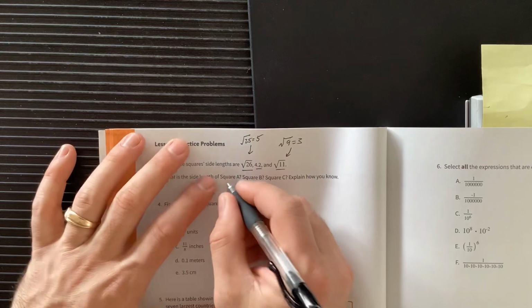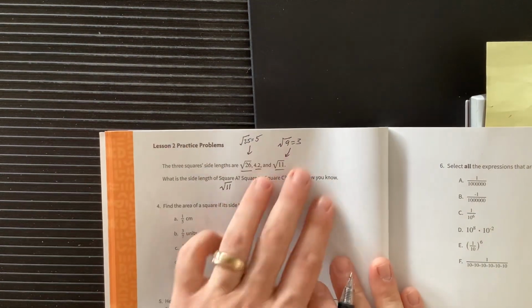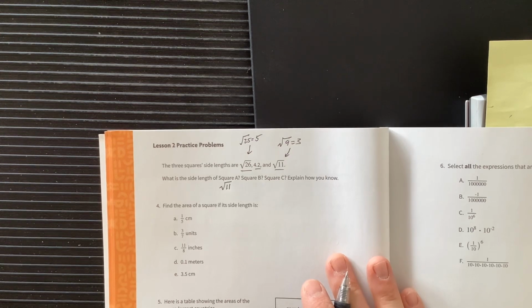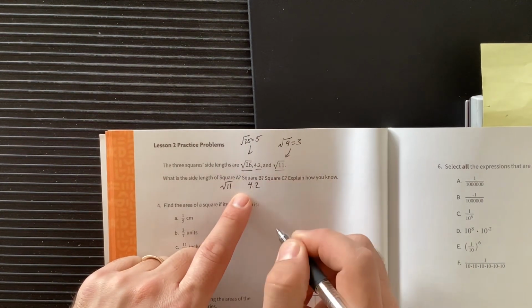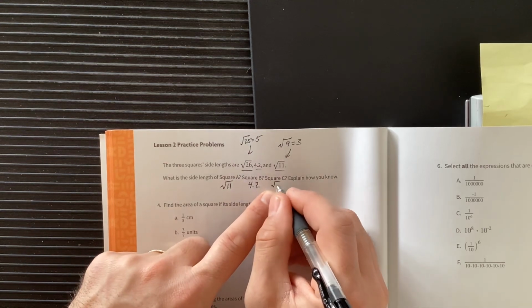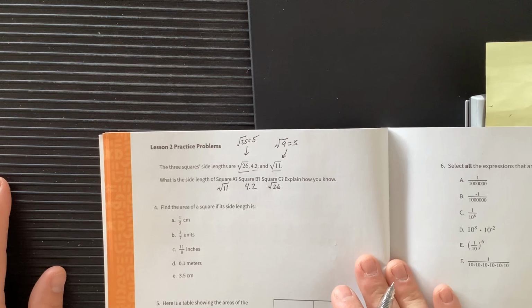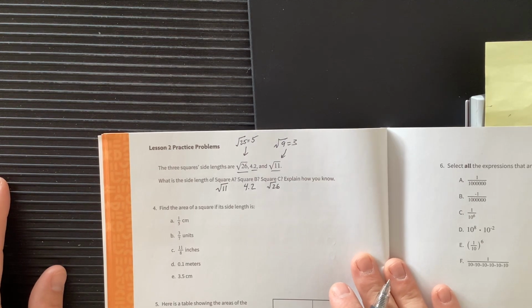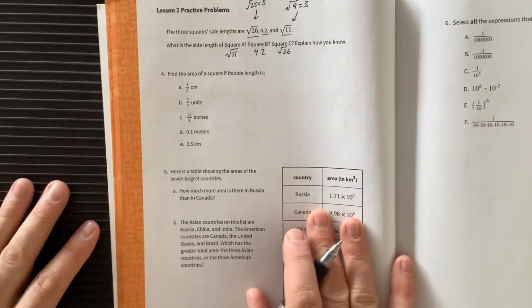It does say explain. Well, it's going to be a little more than 3. Square B is going to be 4.2. Square C is going to be square root of 26. Why? Because it's a little more than 5. Okay, just so put them in order from smallest to biggest. 4 is the opposite of one you've already done. Now it gives you the side length and it wants to know the area, so it's your job to square it.